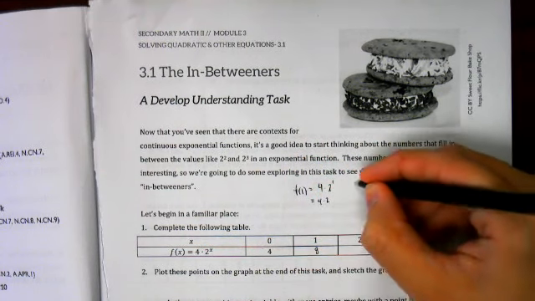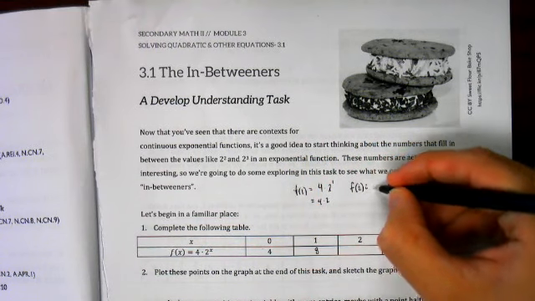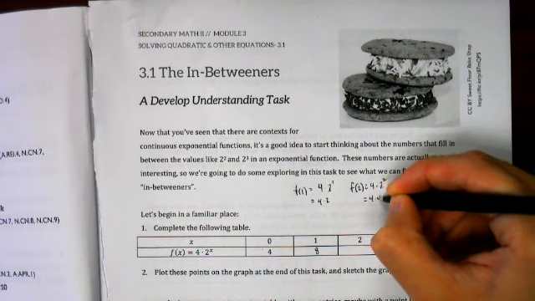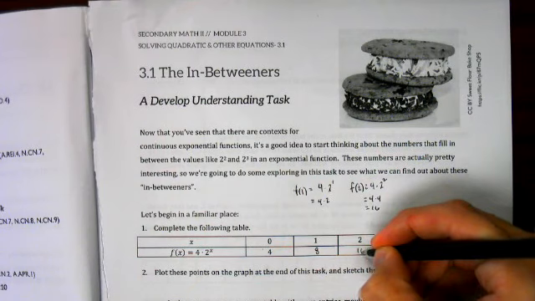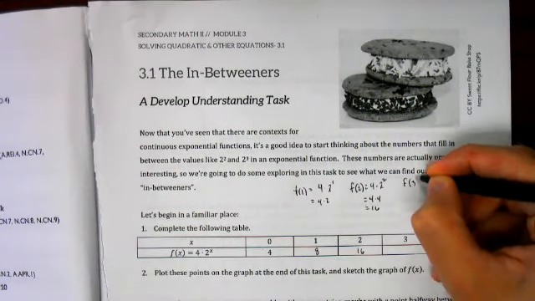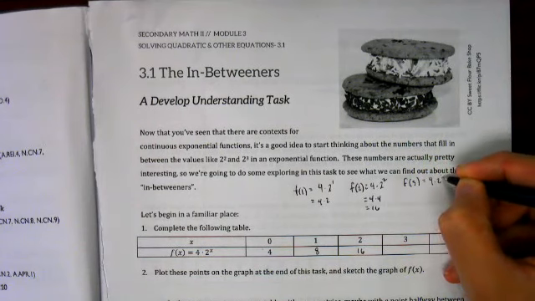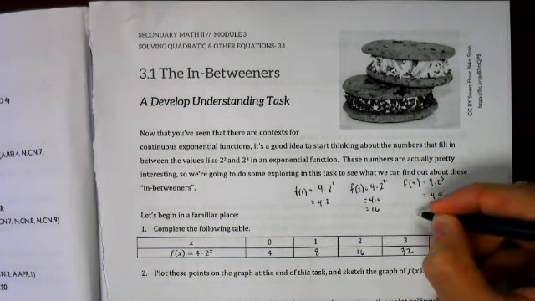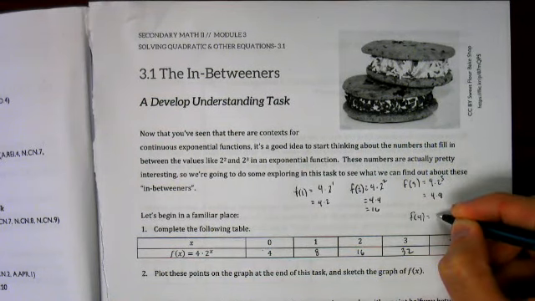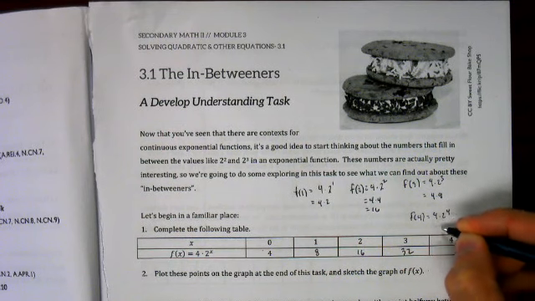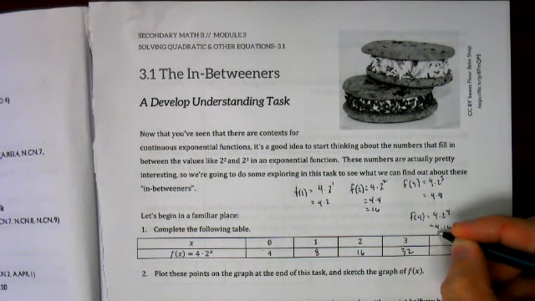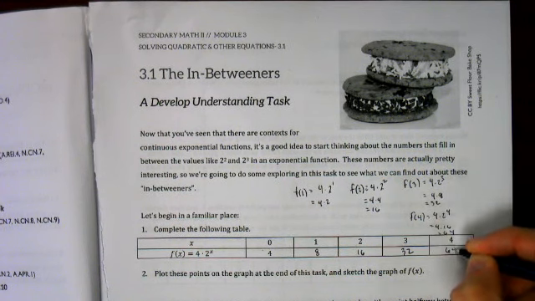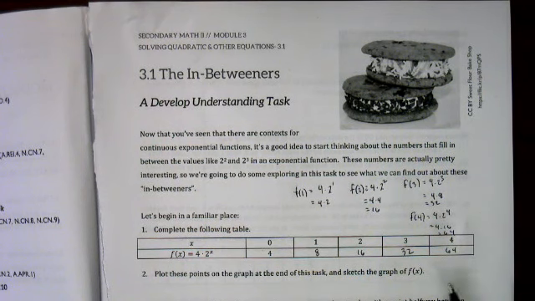Okay, f of 2 equals 4 times 2 to the power of 2, which is 4 times 4, which is 16. F of 3, 4 times 2 to the power of 3, which equals 4 times 8, which is 32. And f of 4 equals 4 times 2 to the power of 4, which equals 4 times 16, which is 64. So we've completed our table here.